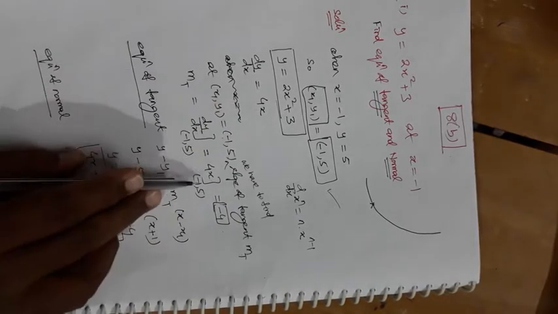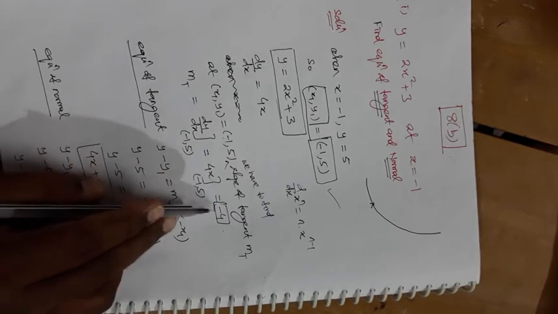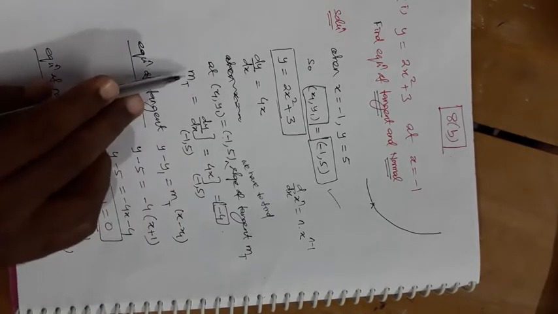What is dy by dx? It is 4x. Putting minus 1, 5: in place of x, you put minus 1. In place of y, there is no y, so no need to put y. It becomes minus 4. So mt is minus 4.